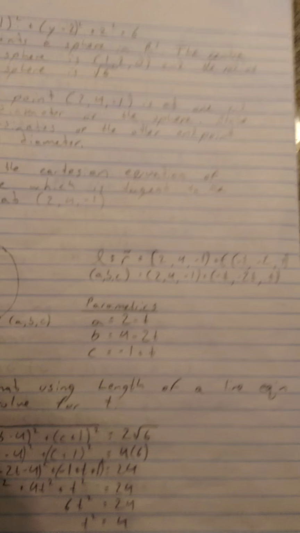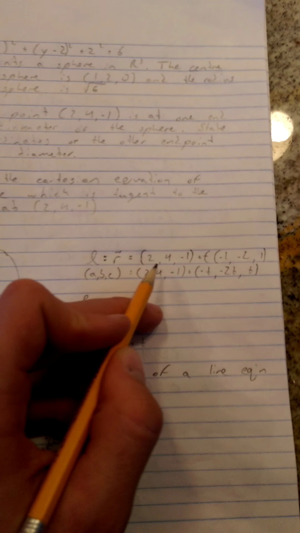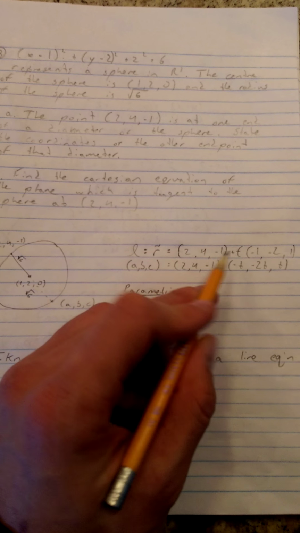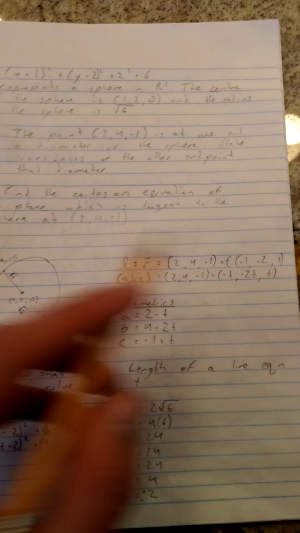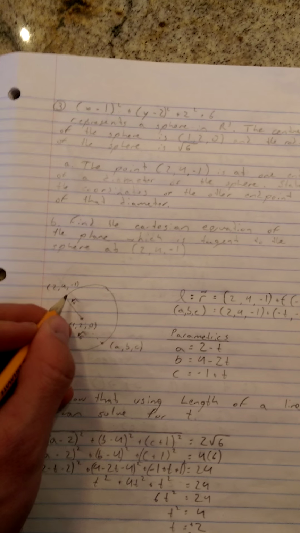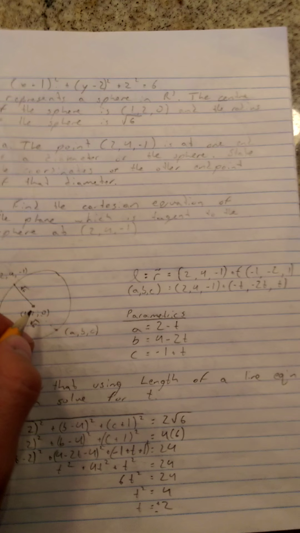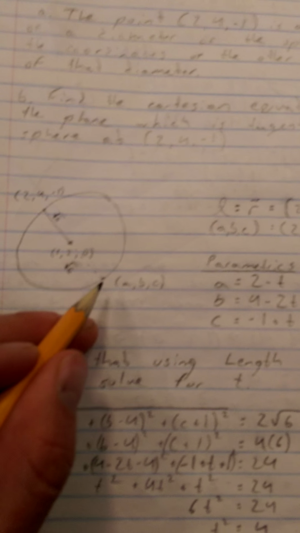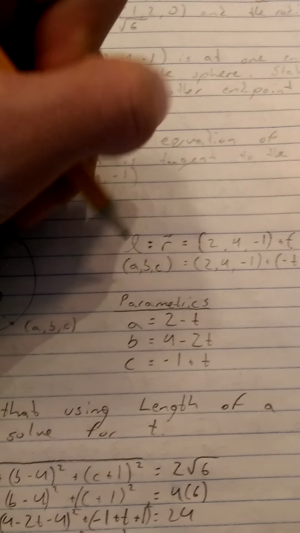So to do this, I realize that the equation of this line right here is going to equal, here's the starting point that I use, and the slope is -1, -2, and 1. And I found the slope because I know the center point and I know this point, so I can just calculate the rise over the run, or the change in the x, the change in the y and the change in the z. And then I know that to find this point, it's going to have values a, b, c.